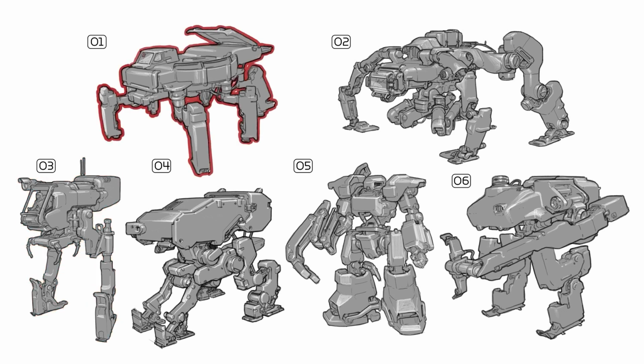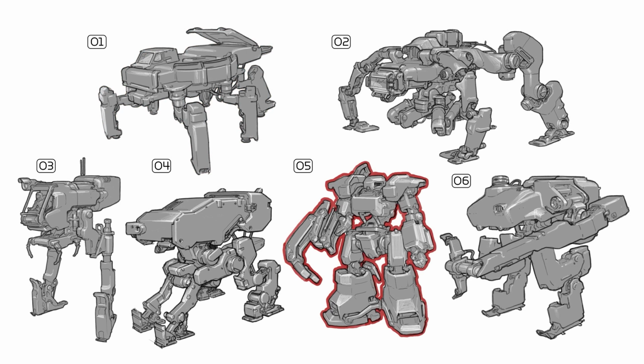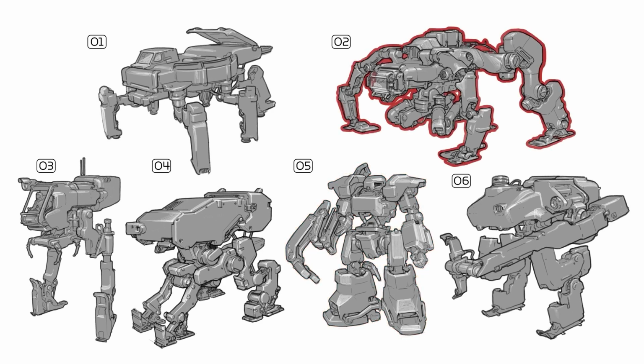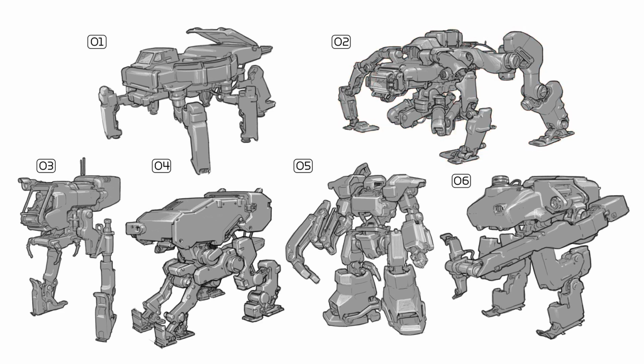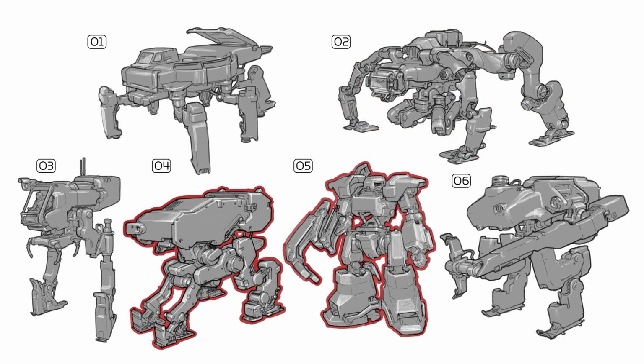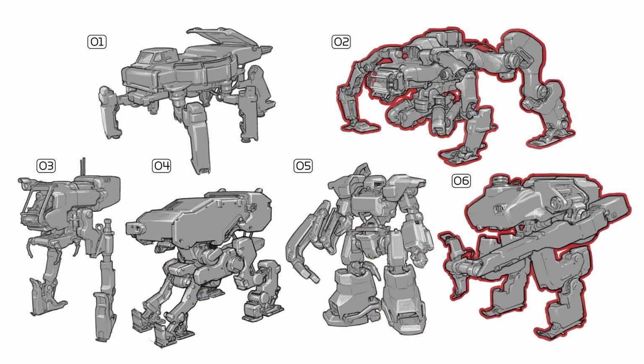Then number 1 has 6 legs, and then number 5 is humanoid with human arms and legs as the inspiration. And then number 2, for example, has a completely different way that the shoulder joints are made, far more complicated limbs. You can also see that I've taken a lot of different shape inspirations. Number 4 is very squared off, while number 4 and 5 are both more faceted, while number 6 and number 2 are very rounded in the shapes I've chosen.